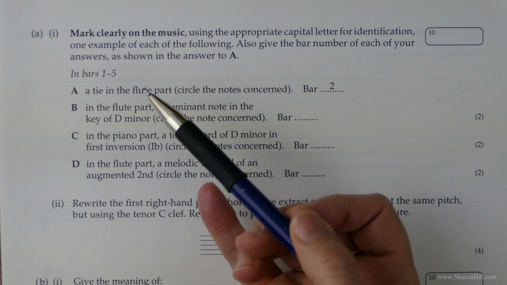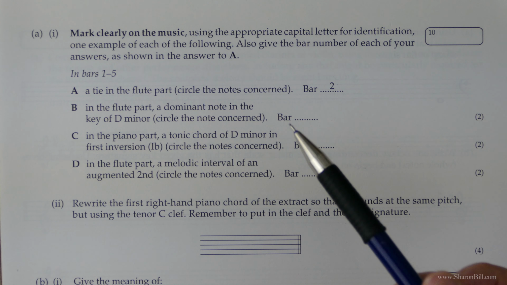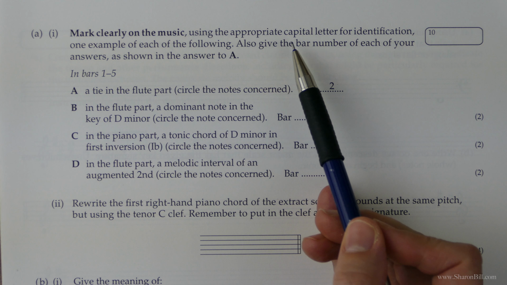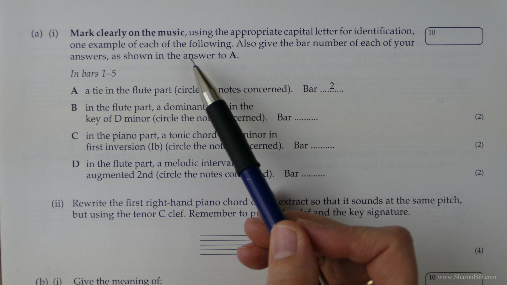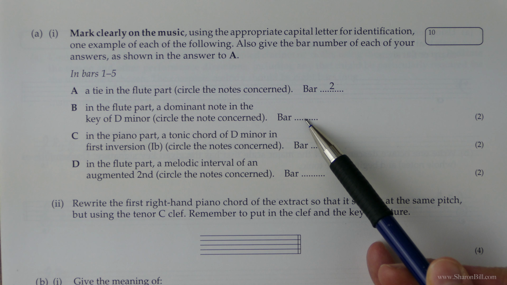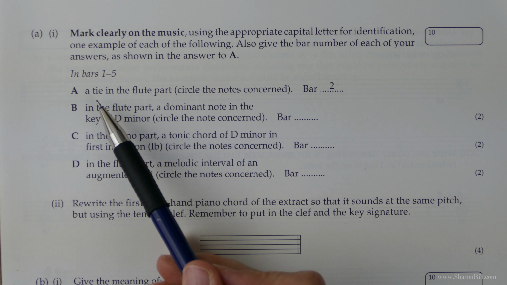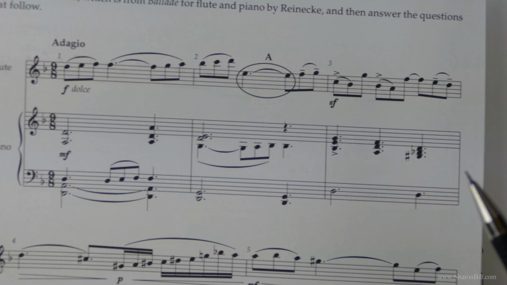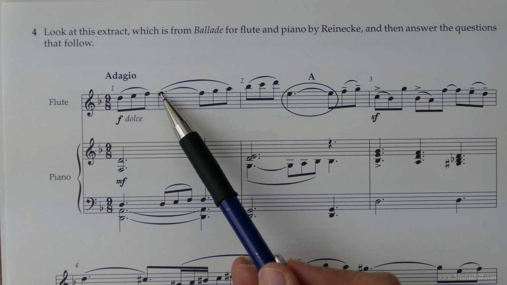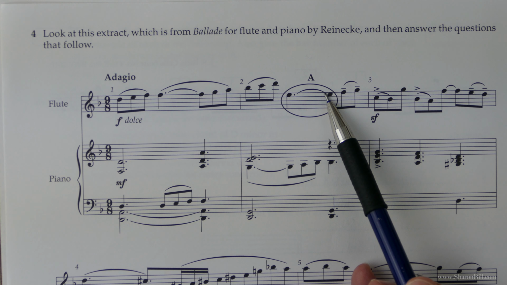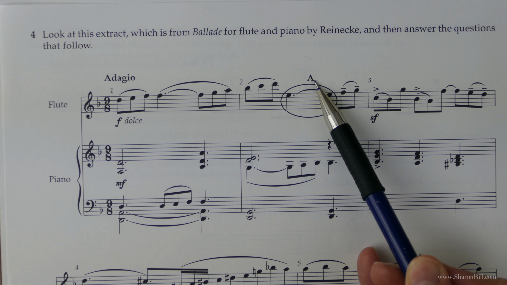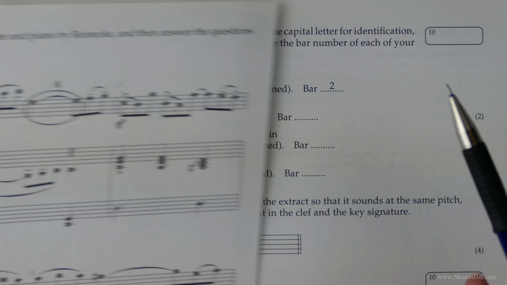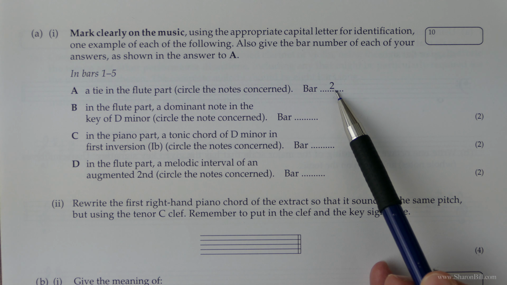We're going to have to annotate this little score using capital letters to show our answer, and then tell them which bar to look at. So for example, if they're asking you to point out a tie in the flute part, we can find a tie in the flute part. It could have been that one, but they've chosen that one. They've circled it and marked it as question A, and it's in bar 2.